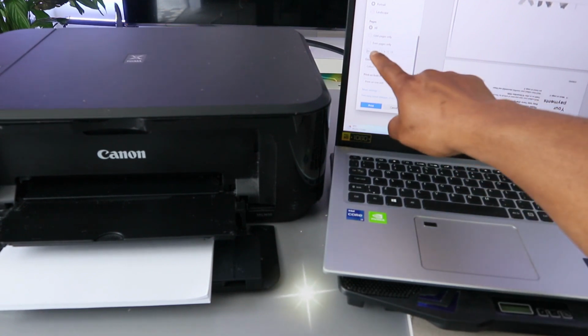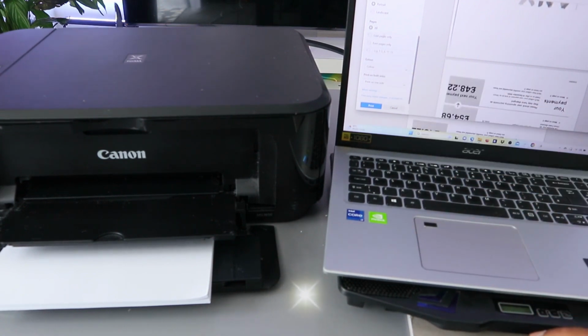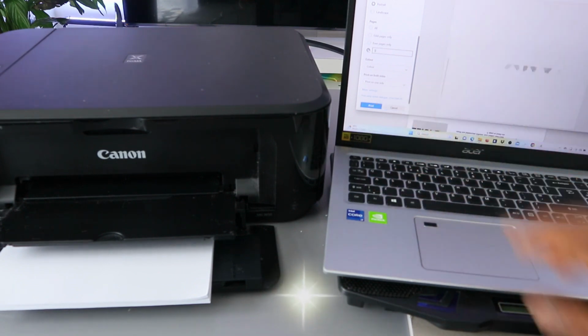The next option after even pages is for you to select the specific page range. Maybe the document you want to print is 1 to 15 or 1 to 8, and you decide to print only 1 to 2 or 1 to 4 or 1 to 7 instead of printing all of them. You can select to print only one page.